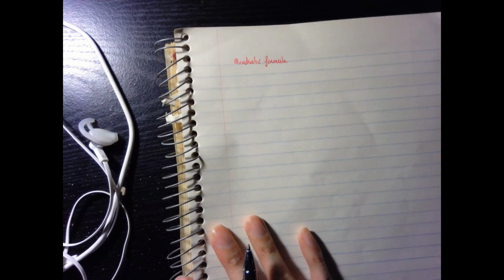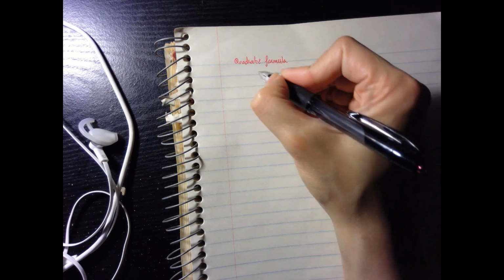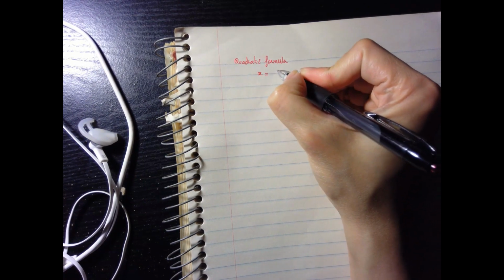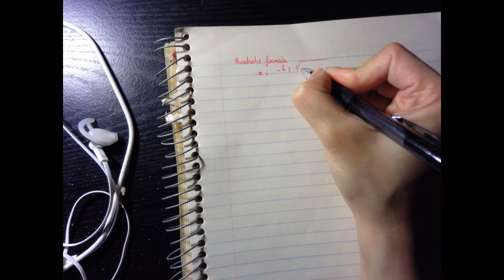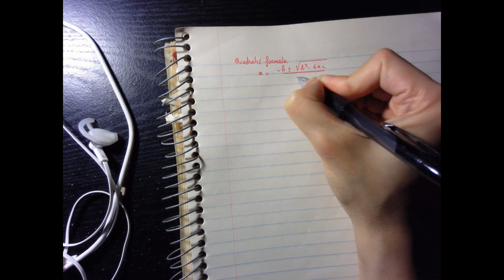The formula is x equals minus b plus and minus the square root of b squared minus 4ac, over 2a. This is the easiest method to solve quadratic equations.